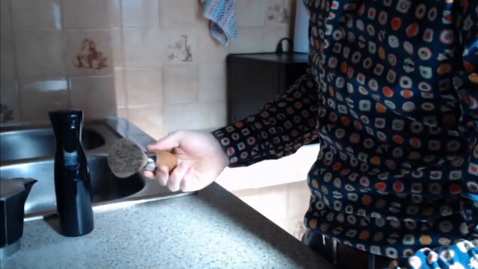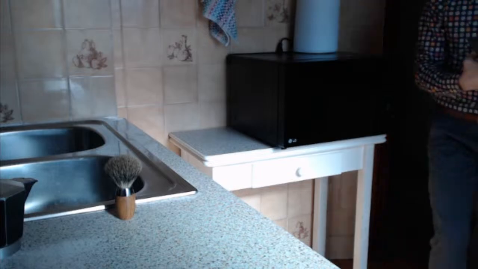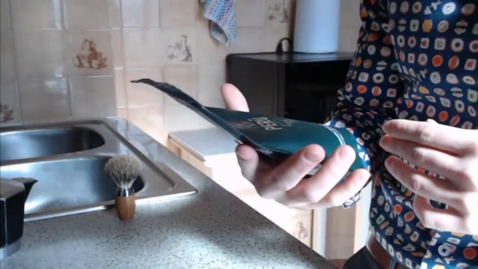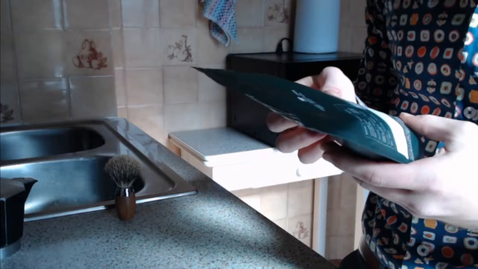Alright, let's go for a new bag. We actually don't need any of these anymore. So, next box is going to be Peru. Are there any Peruvians in the chat? Peru. I really liked this one the last time I tried it.